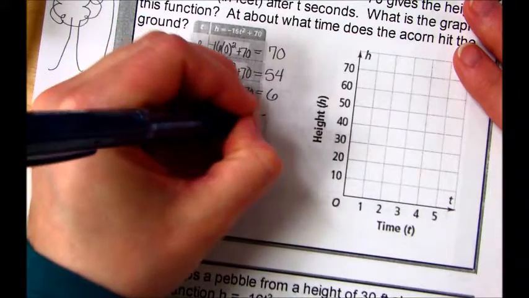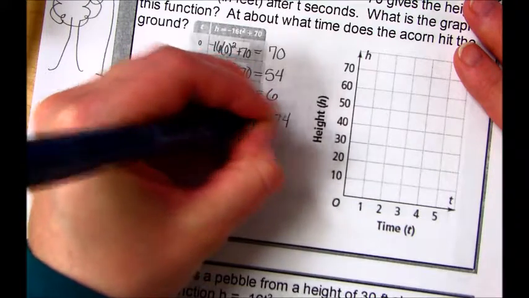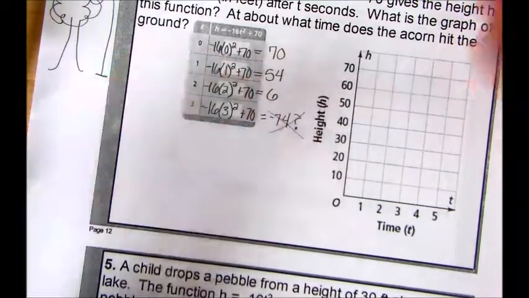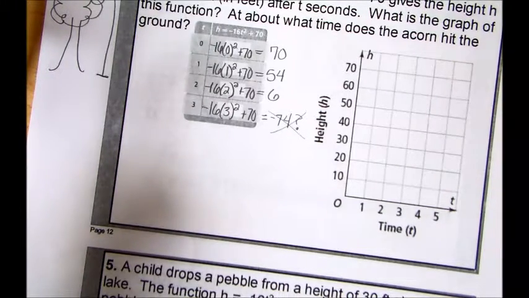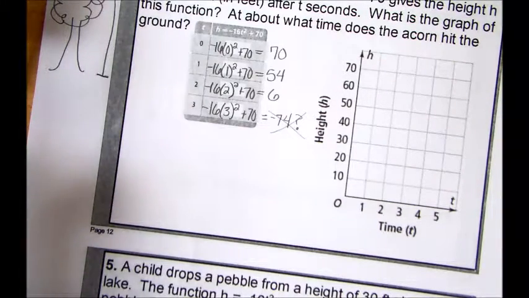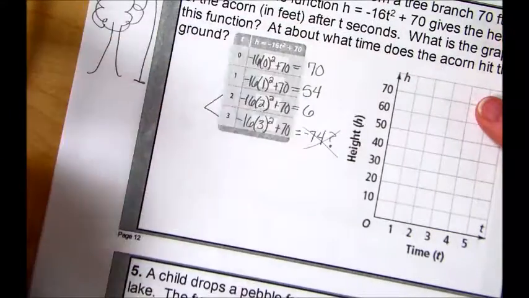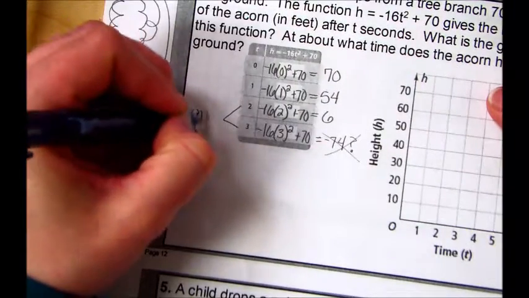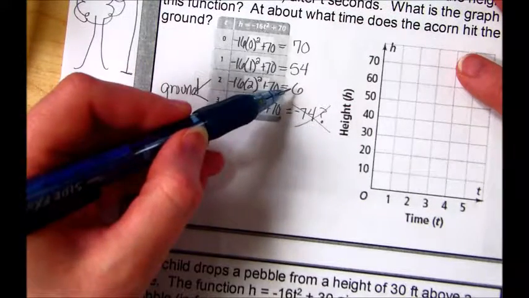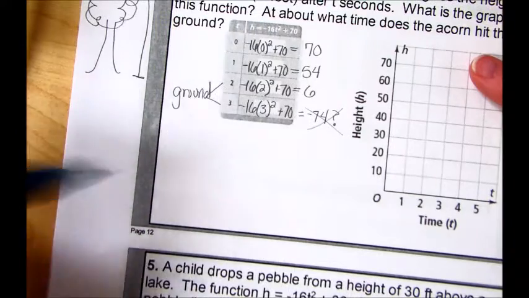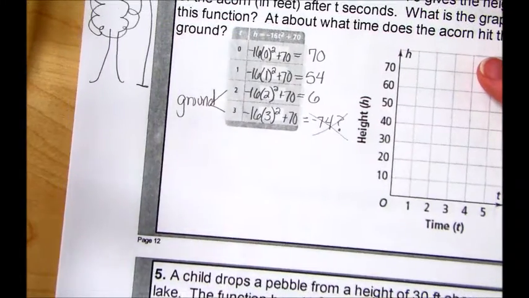Yikes, negative 74. Now, I am hoping that doesn't make any sense to you at all. How can something be negative 74? That would be like falling below the ground, wouldn't it? Yeah, so after 3, once we hit that negative, it doesn't make any sense. In other words, somewhere between 2 and 3, it's going to hit the ground because it goes from being at 6 feet in the air to being, what, like negative 74 feet in the air? That doesn't even make sense.